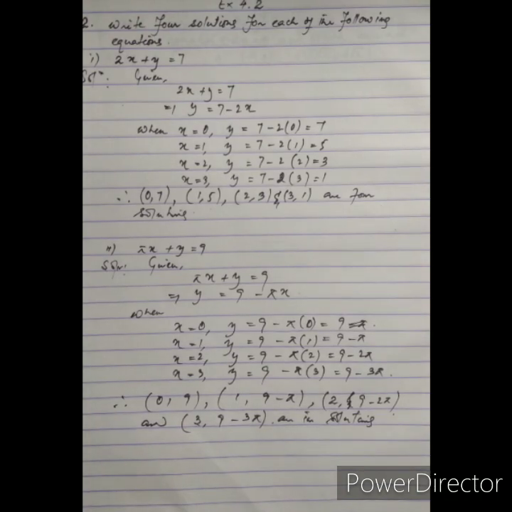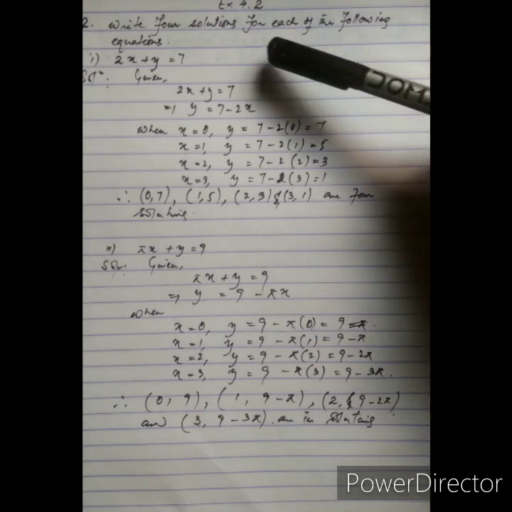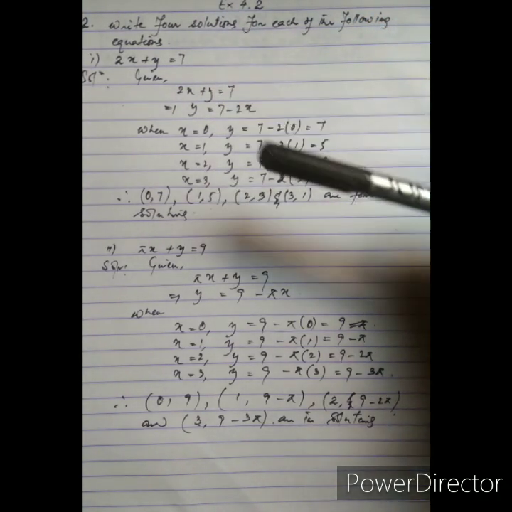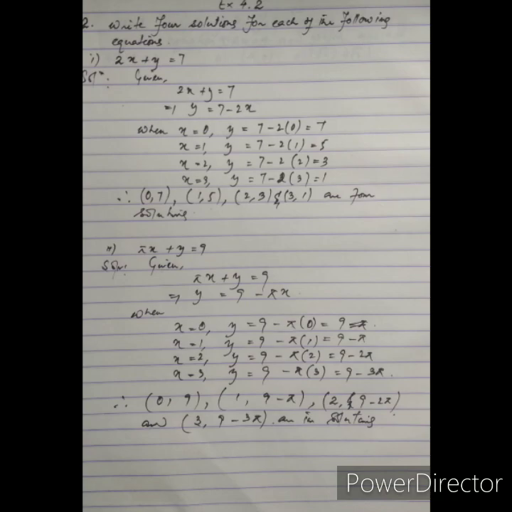So I forgot to tell you one thing. For any linear equation in two variables, there are infinite number of solutions, but in this question they are telling us to find only 4. You can find a lot. You can find 10, 20, 100, because they have infinite number of solutions. And next we'll see one more question now.